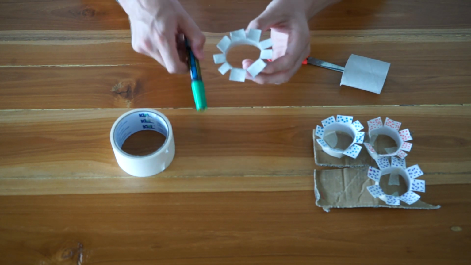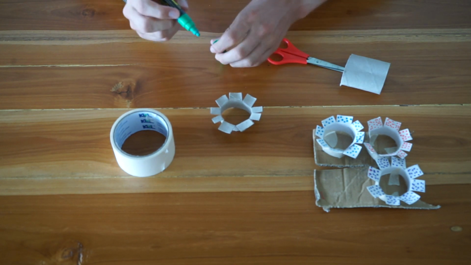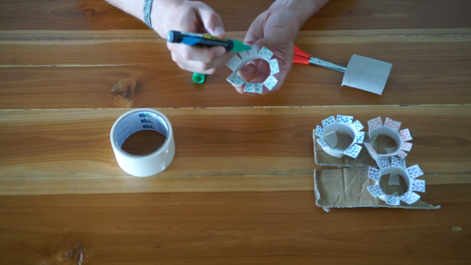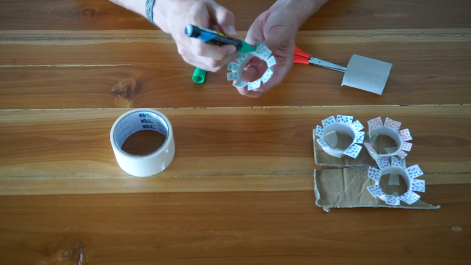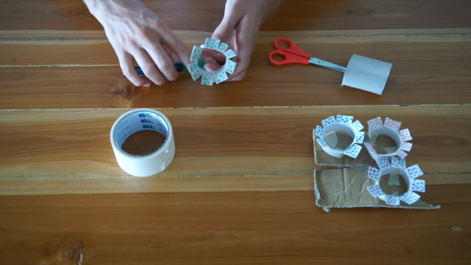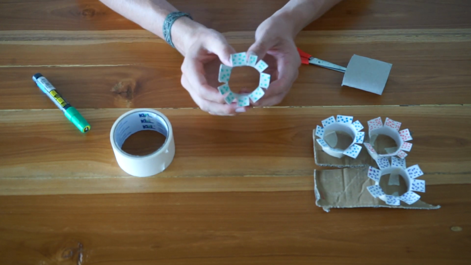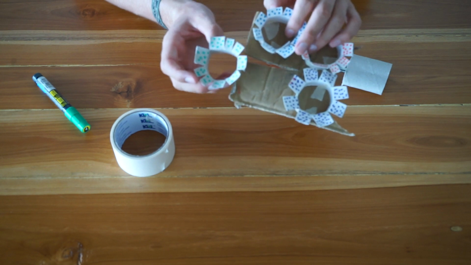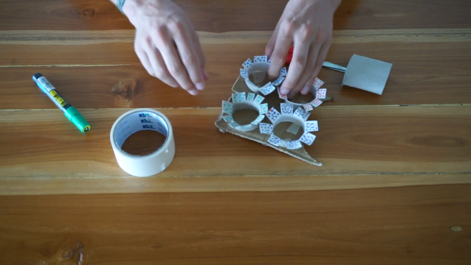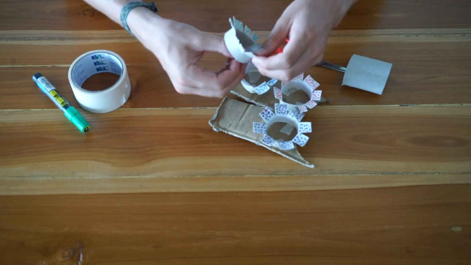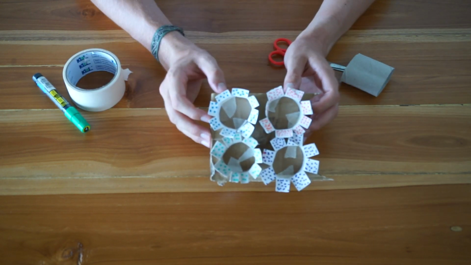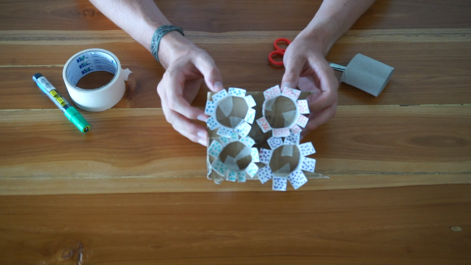So let's add all of that colorful zooxanthellae. There we go. Now my coral polyp has all of its colorful zooxanthellae. It's time to get it to join its other buddies by sticking it down with some tape. And there we go. Now you try.